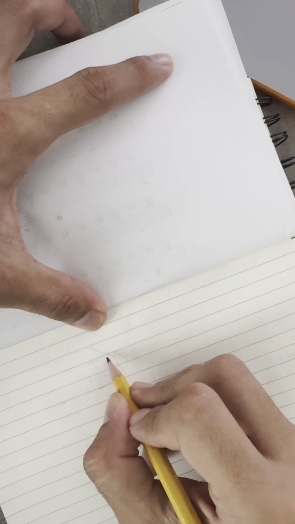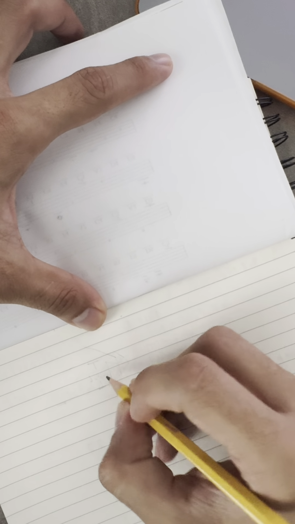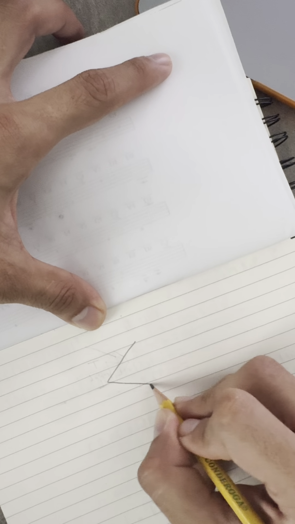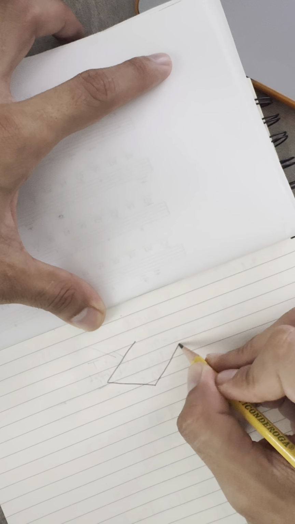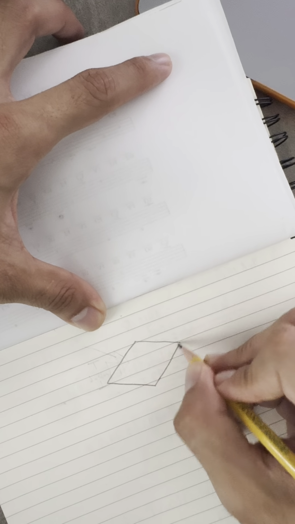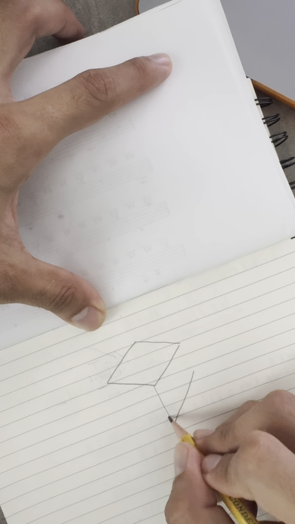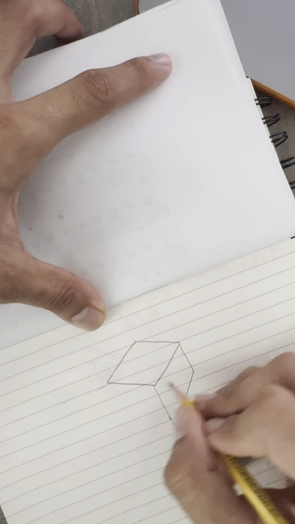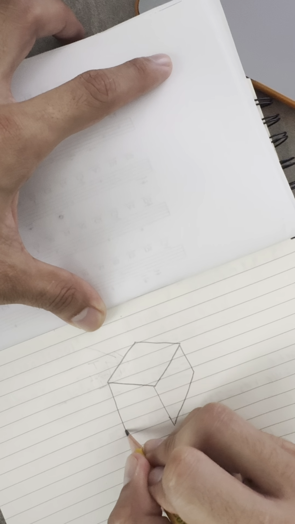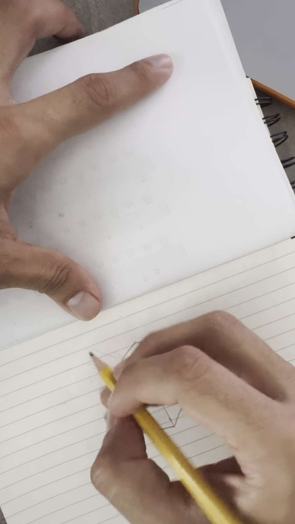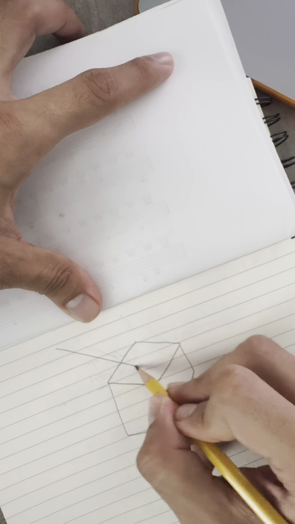So our diagram for part C is going to look something like this. So we have our box that is being lifted by a rope.